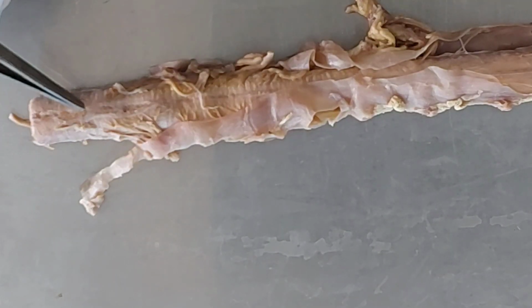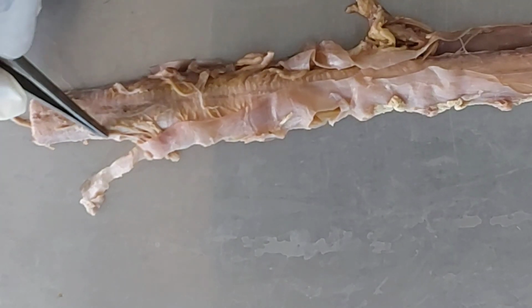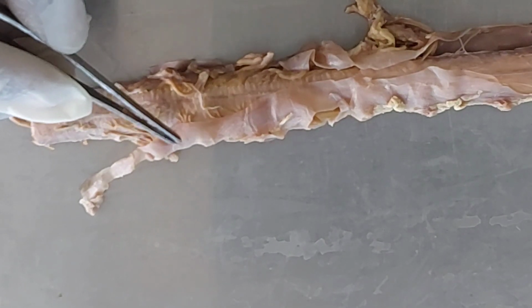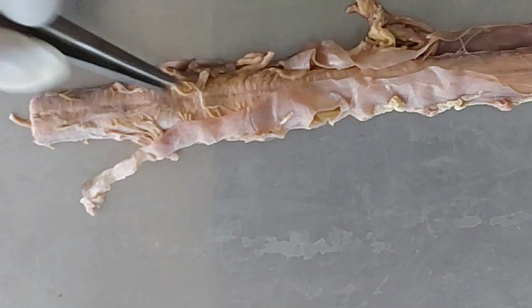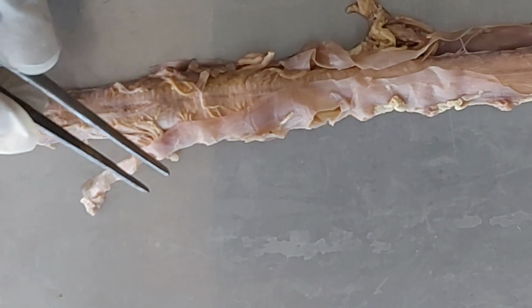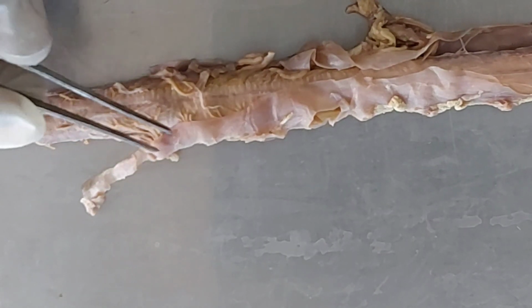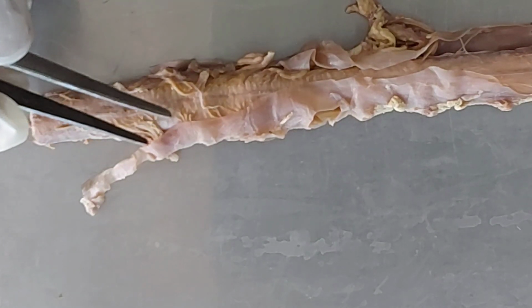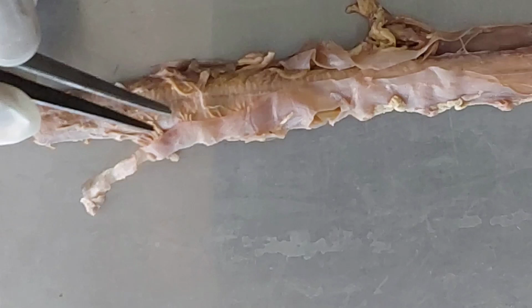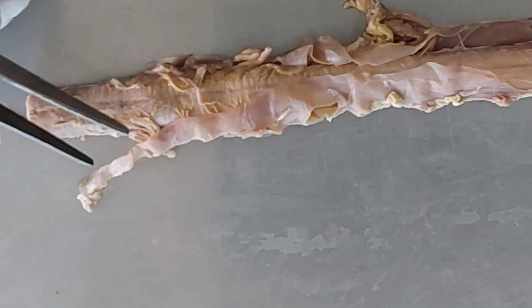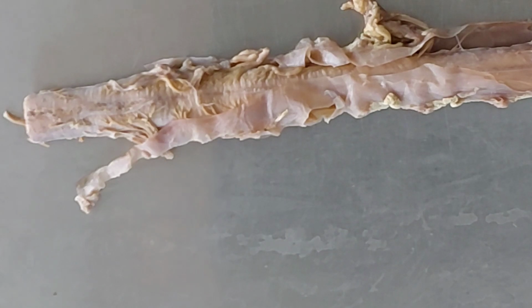I told you the spinal cord is present in the vertebral canal, and the outermost covering of the spinal cord is the dura mater. Between the vertebral canal and the dura mater, there is a space known as the epidural space. Between the dura mater and arachnoid mater, the space is known as the subdural space. Between the arachnoid mater and the pia mater, we have the subarachnoid space, and the subarachnoid space is filled with cerebrospinal fluid.